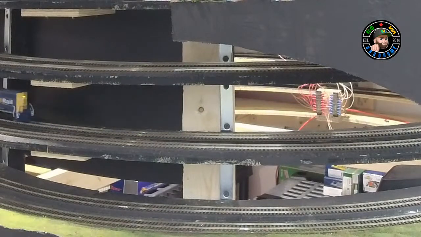I just cleaned this ONR GP40 as well, because it is fairly new. I think that's why it's running so well.